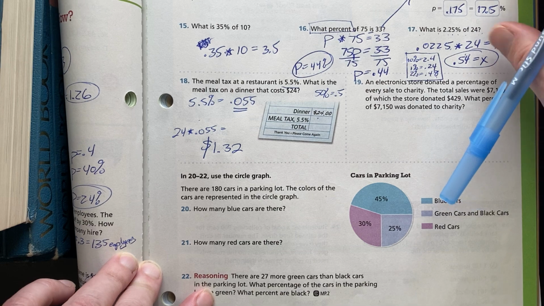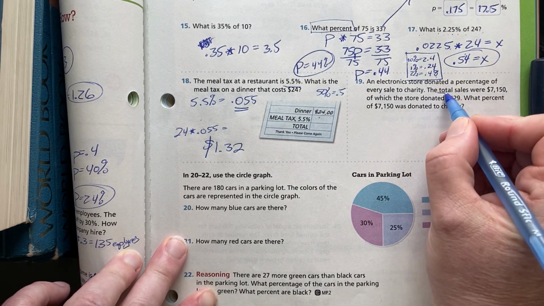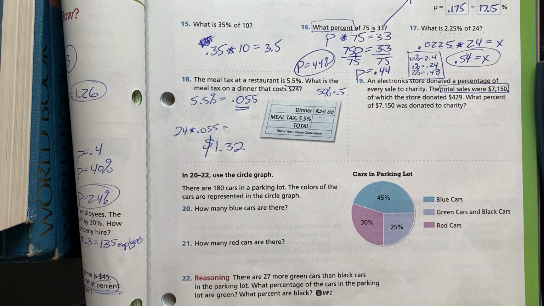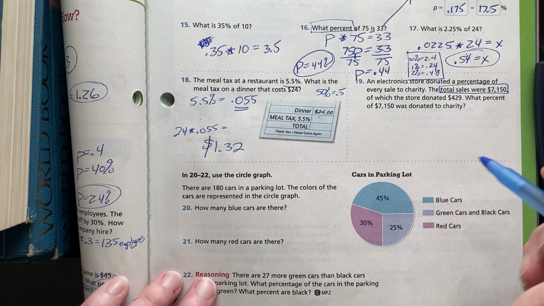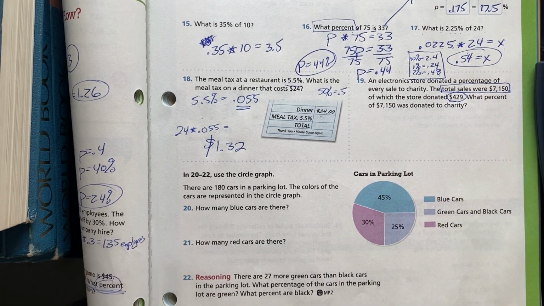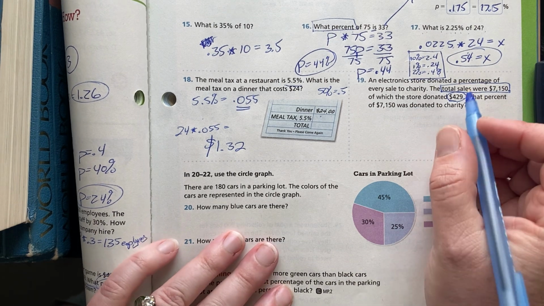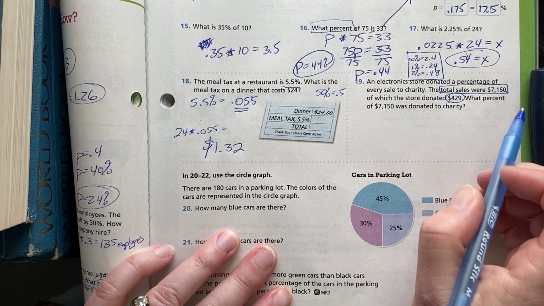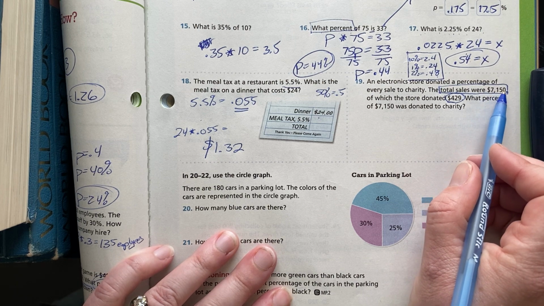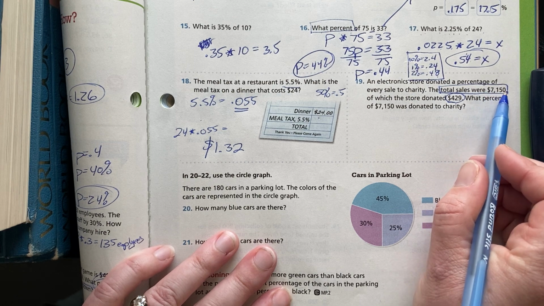An electric store donated a percentage of every sale to charity. The total sales, so that's like the denominator. If this was a test, that would be if you got 100%, of which the store donated this. So that's the part. What percent was donated to charity? So I talk a lot about grades. If this was the grade, 100% would be 7,150 out of 7,150. So if they donated 100%, they would have donated it all.